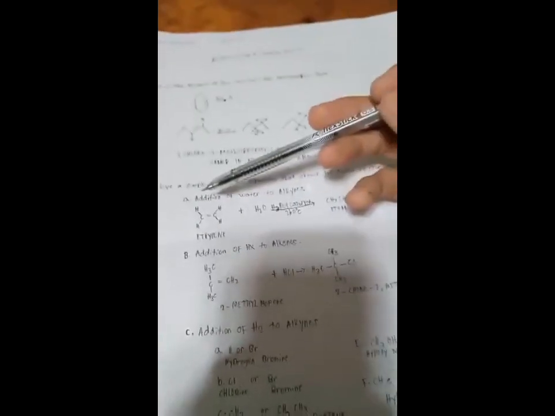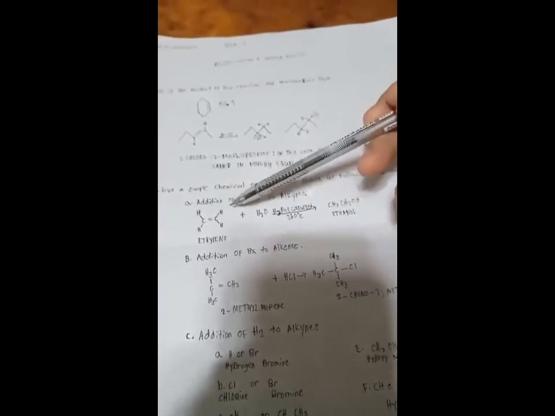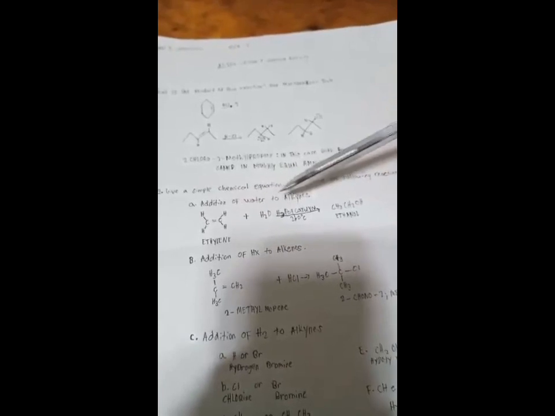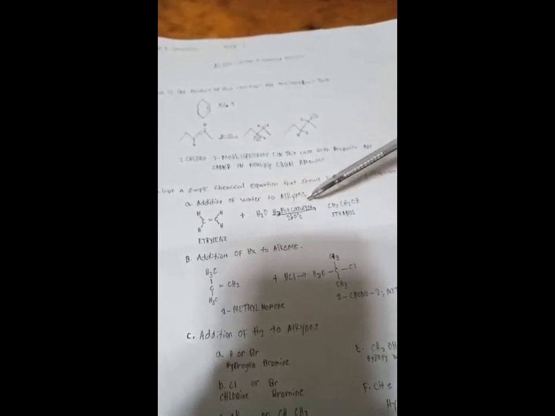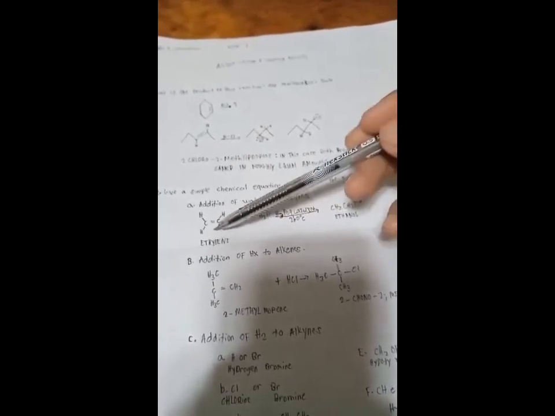Number two, identify the following reactions. So letter A, addition of water. So this is a factor.